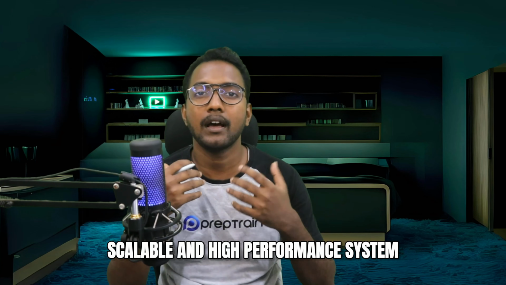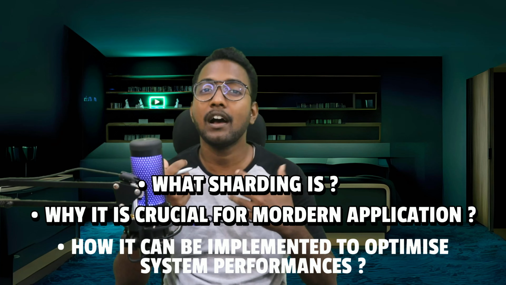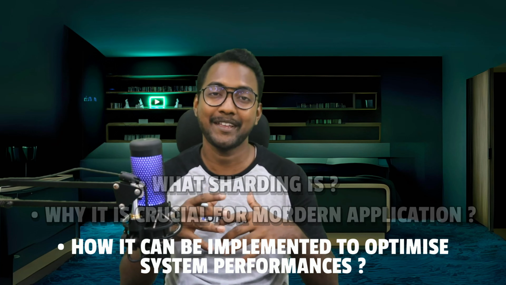Database sorting isn't just technical jargon, it's a game changer for building scalable and high performance systems. In this video, we will break it down into simple terms. You will learn what sorting is, why it is crucial for modern applications, and how it can be implemented to optimize system performance. And trust me, it's going to be worth your time, because this concept is a must know for any backend engineer or aspiring tech professional.